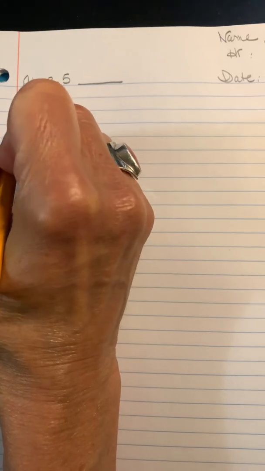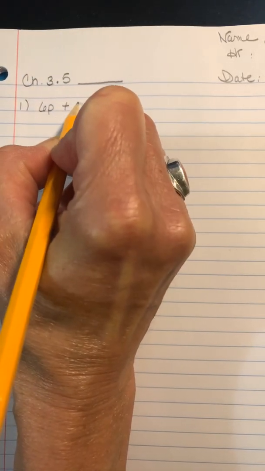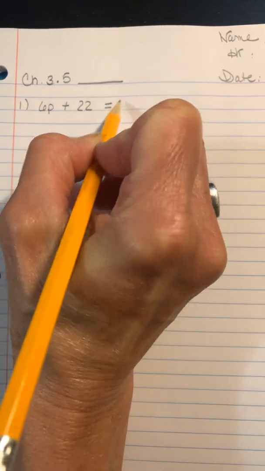All right, we're moving on to 3.5, which is two-step equations. Two-step equations, remember from our discussion, just means there's two operations in the problem. Doesn't mean two steps and you're done. Actually means you're going to need a lot more paper. So here we start with number 1, which is 6p plus 22 equals 10.